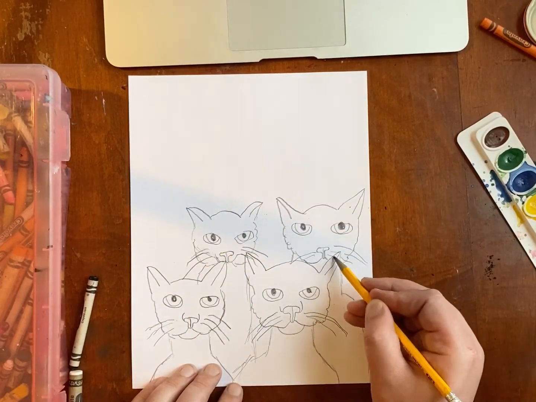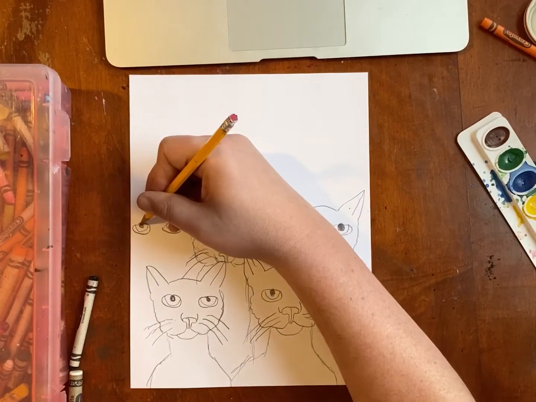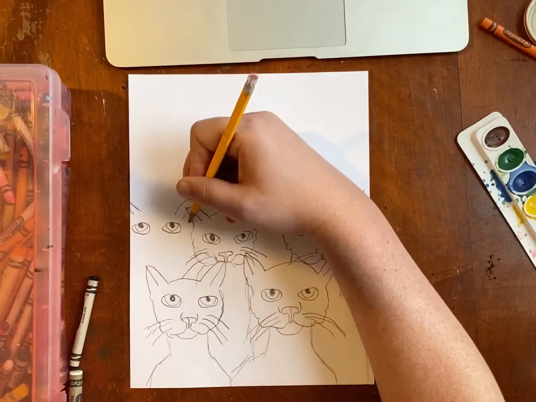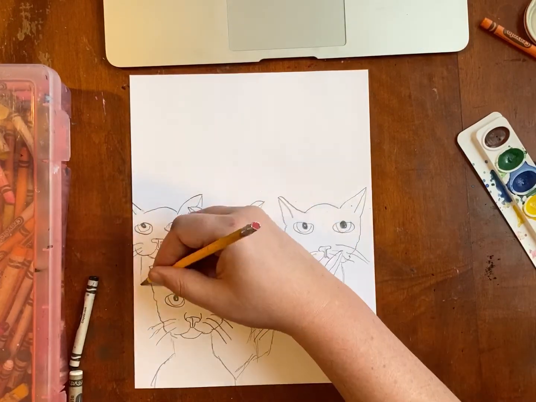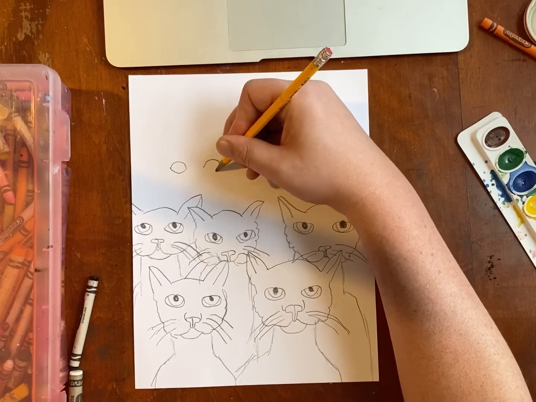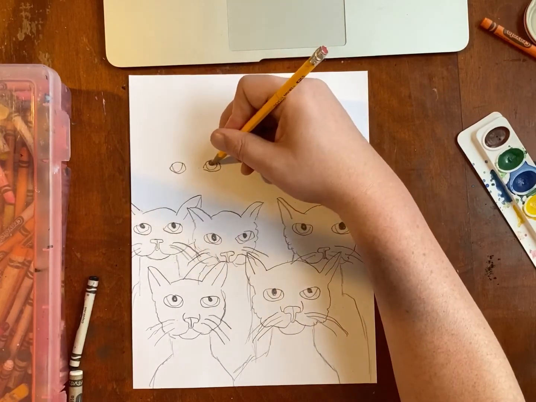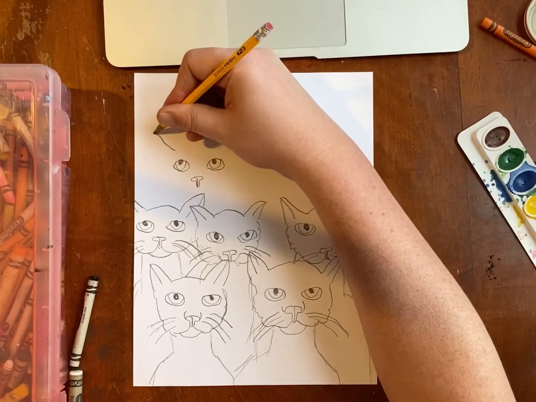Make sure you still have the cat bodies. We don't want any floating heads. I should be able to know that the cat's whole body is behind the overlapping cats. Now, to the left of my page, I do have a cat whose ear goes right off the page. That's fine. It'll make it look like it's more full. It'll make it look like there's maybe even more cats.